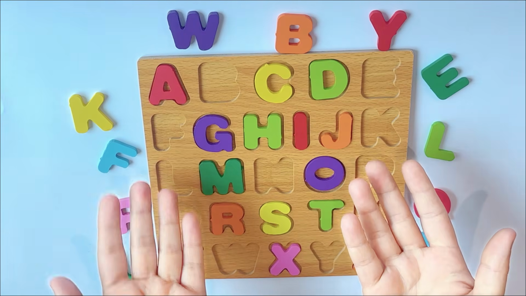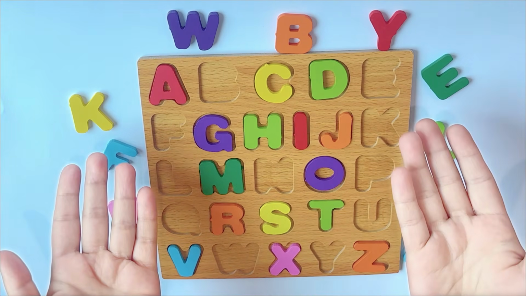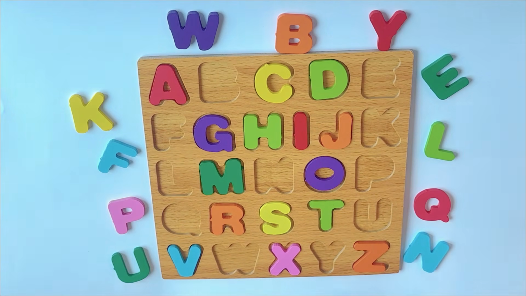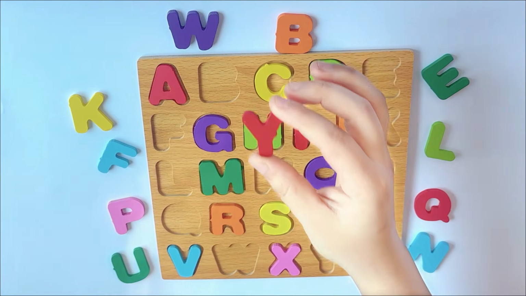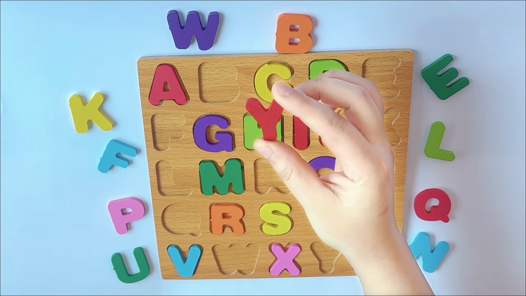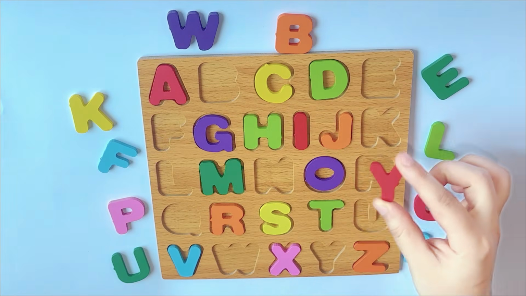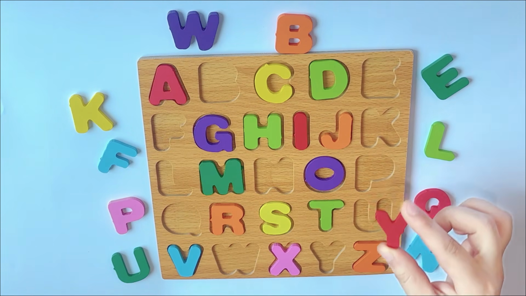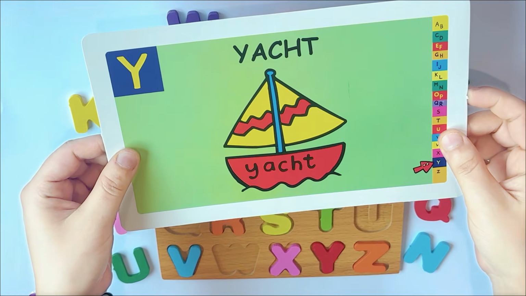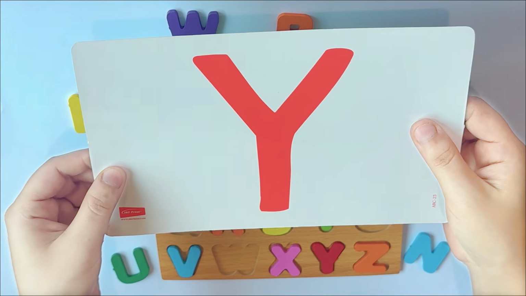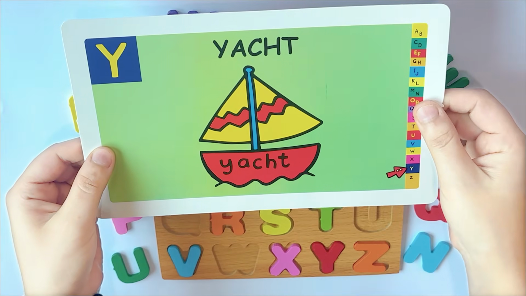Now we have some ABCs, but some of the letters are missing. Let's find them and put them in their places. First, I see Y. It's a Y. Where does the Y go? This is the Y's place. Y is for yak.